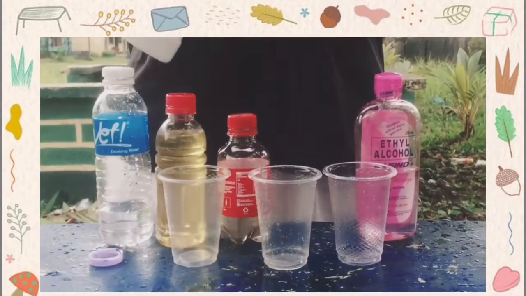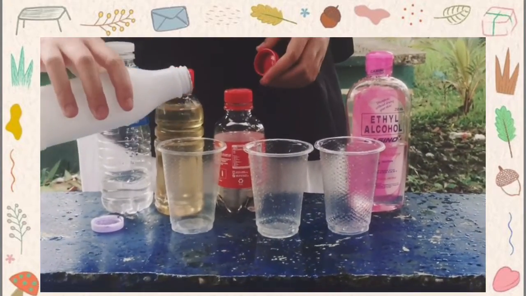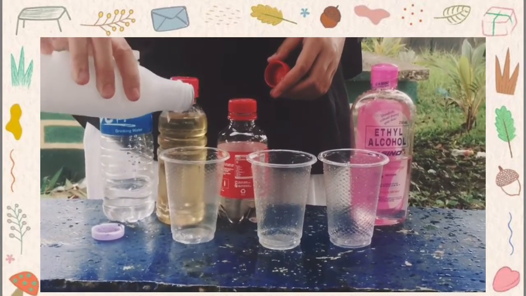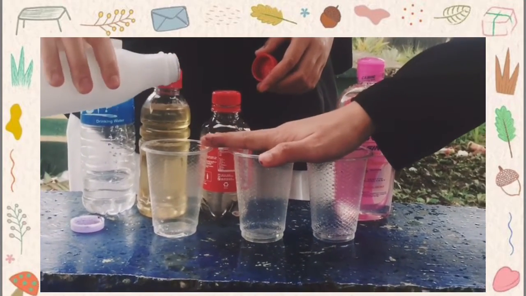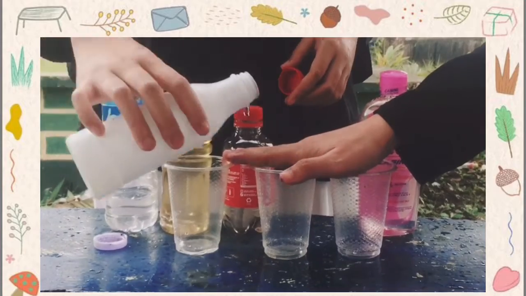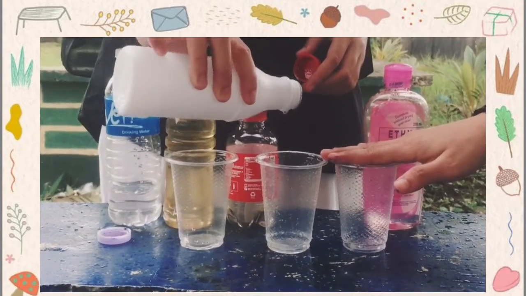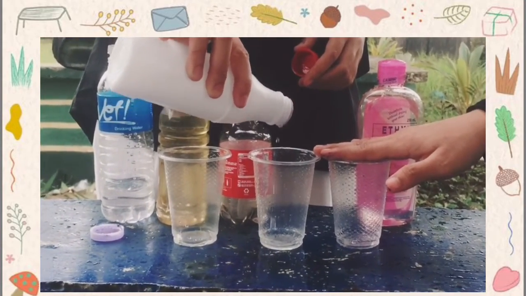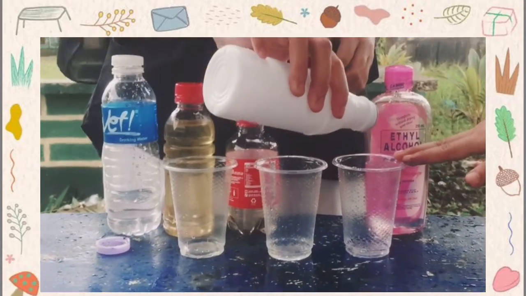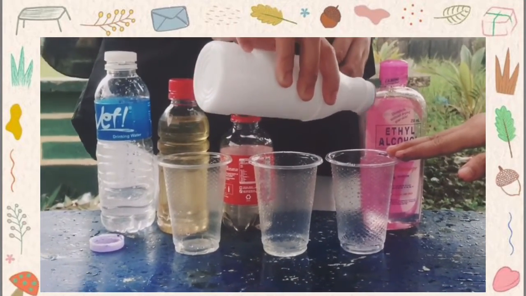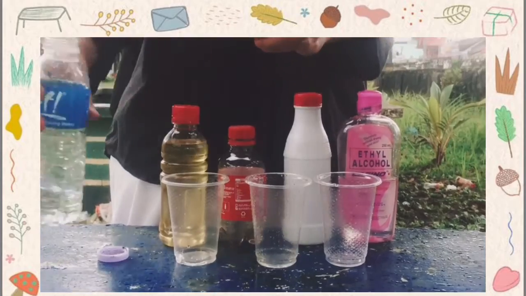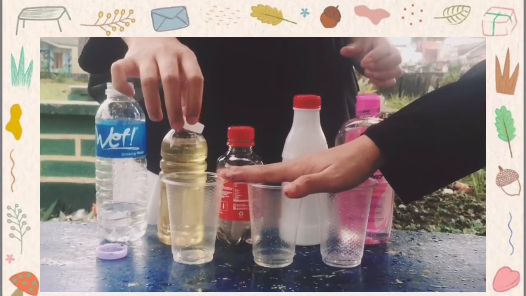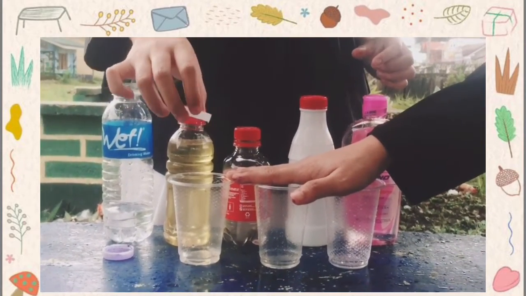Place 5 drops of Zonrox in each container. And then add 10 drops of water to the first container.